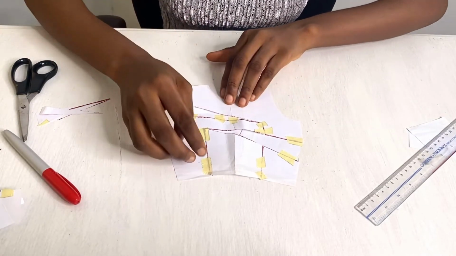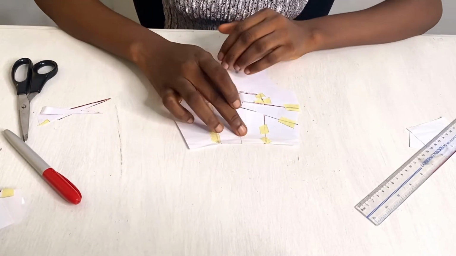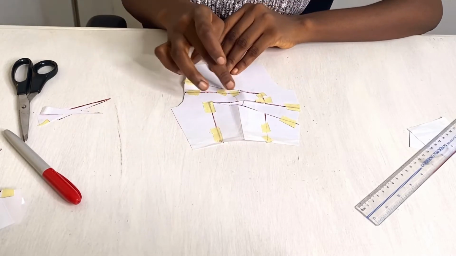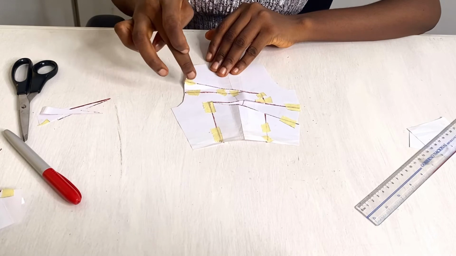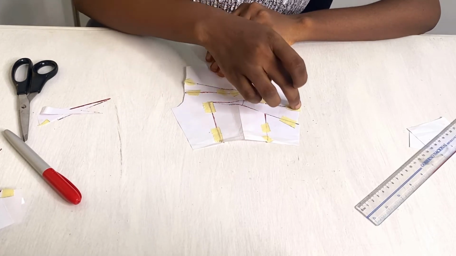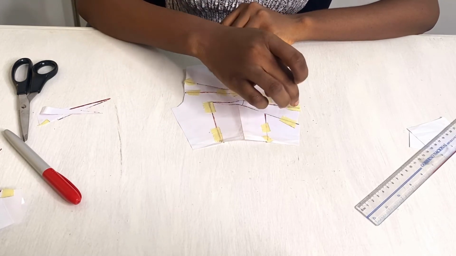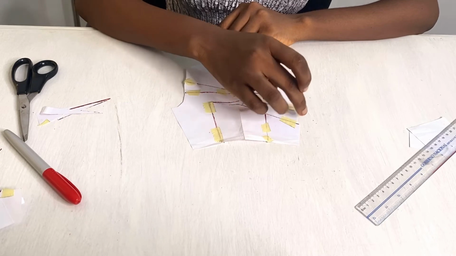Now look at this. Both of our waist darts, they are now transferred here and here. So one of them is right here in the middle of the armhole, and the second one is right here at the middle of the side.